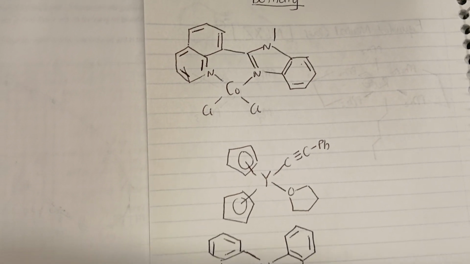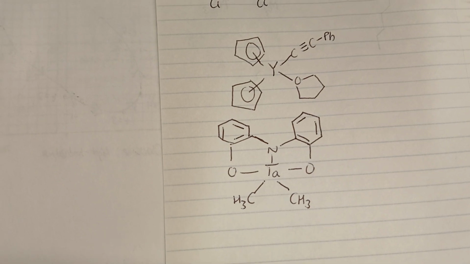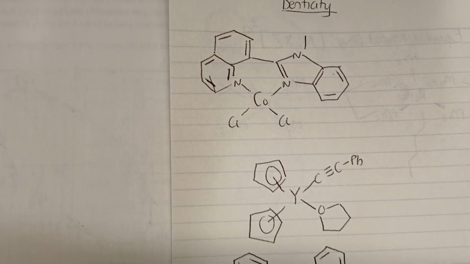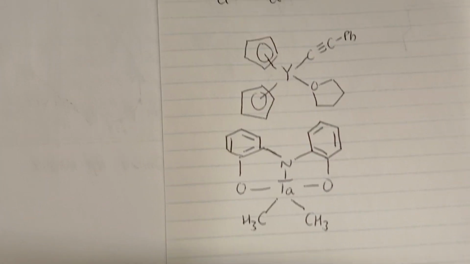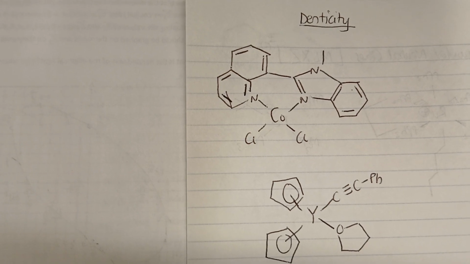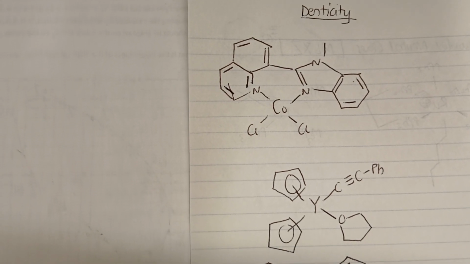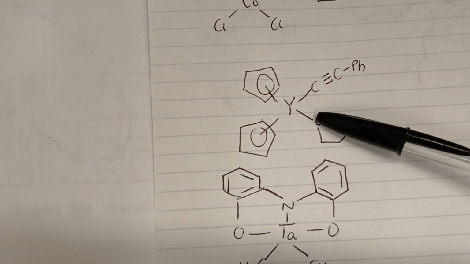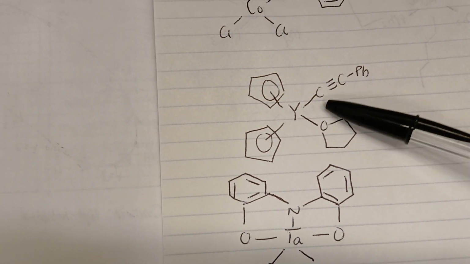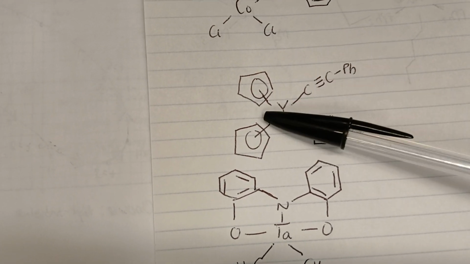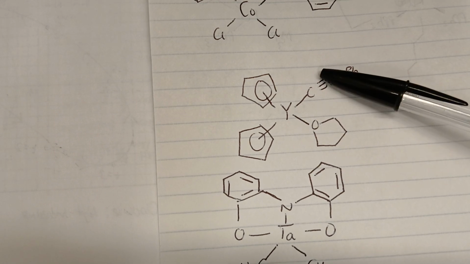In this video, we go through a few examples of what different denticities could refer to. I would like to start from the lowest denticity to the highest denticity. We can take a look at an example of this compound right in the middle of the three, where we see 4 ligands attached to the metal center.